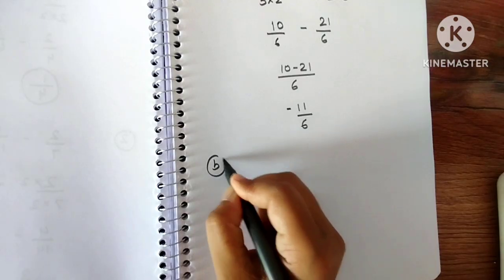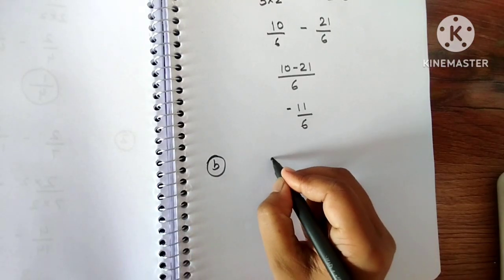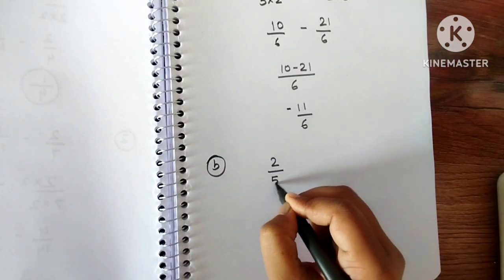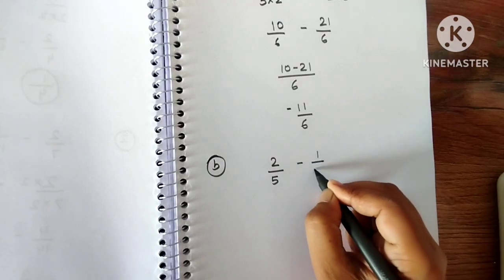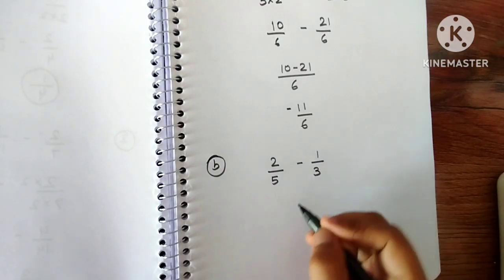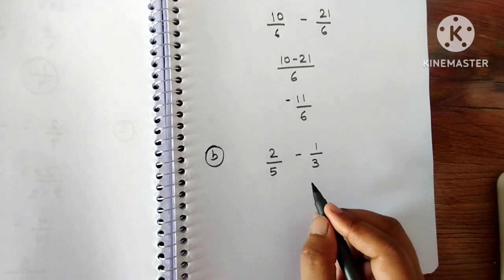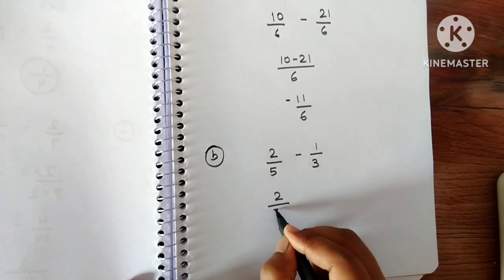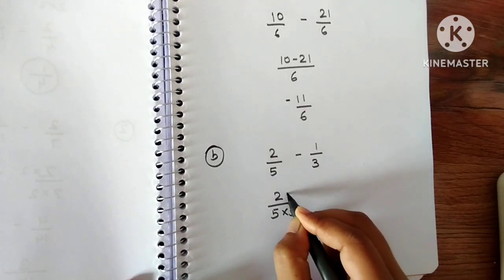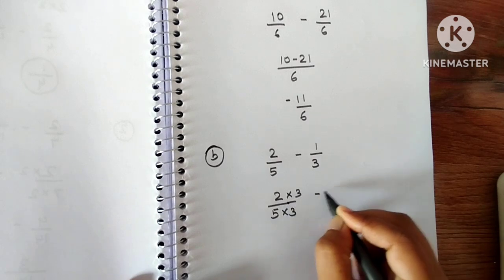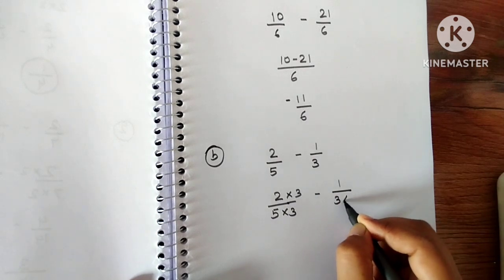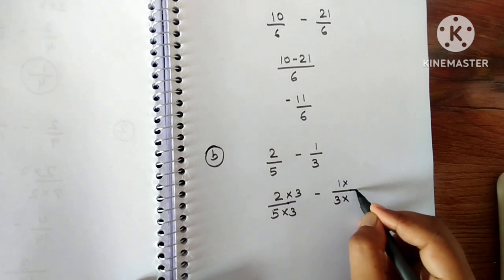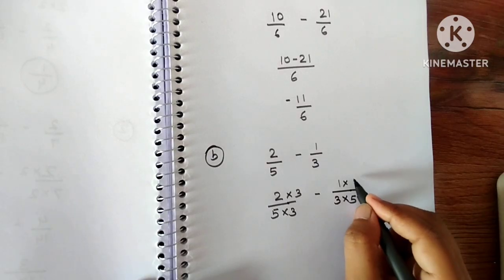Now let's take one more question. 2 upon 5 minus 1 upon 3. Okay. Now again, both are prime numbers. Do the cross multiplication. So 2 upon 5 multiply by 3 multiply by 3 minus 1 upon 3. Which number you will use for multiplication? 5, right?